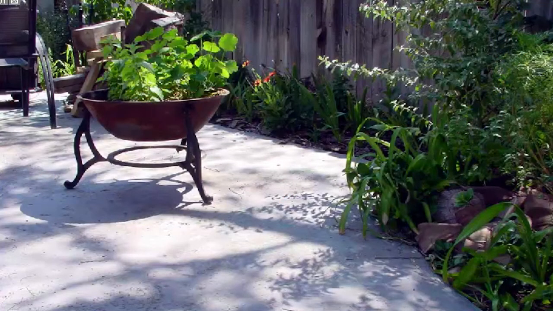Now let's look at this more common scenario. This is a patio in my backyard. Here's our light source. The sun is shining from this direction. You'll notice that this shadow is the sharpest shadow. In other words, it has the hardest edges. And in this shadow, the edges start to blur a bit. And then in this third shadow, the edges become softer and lighter in value.